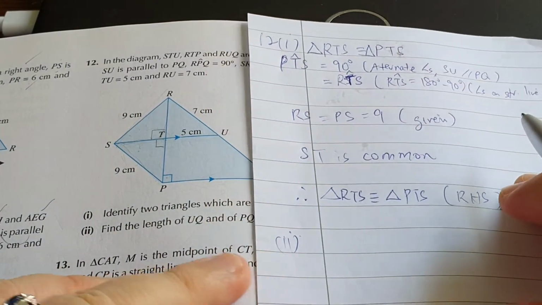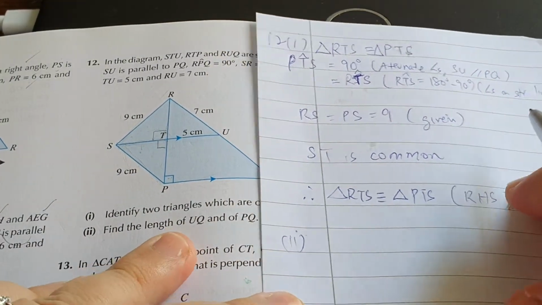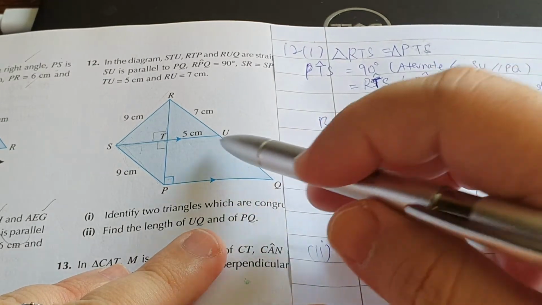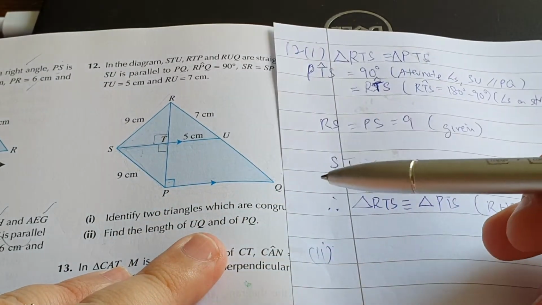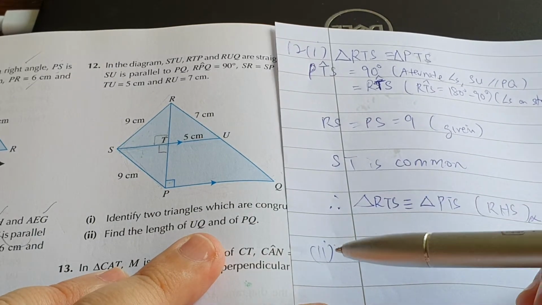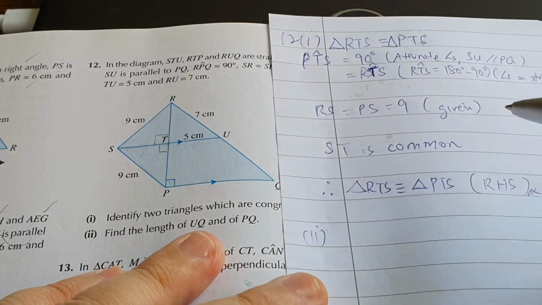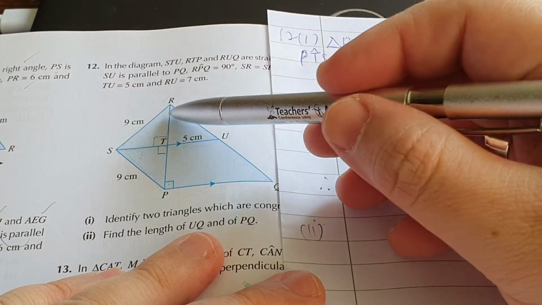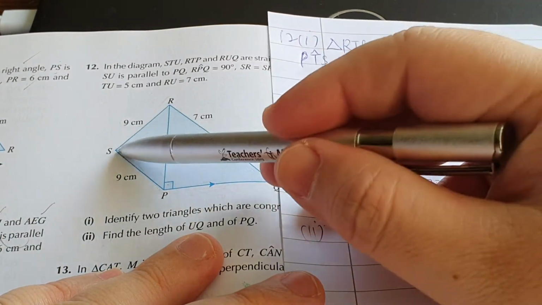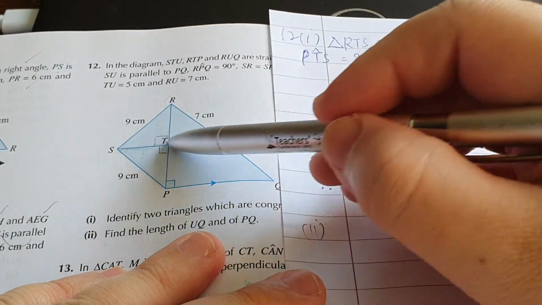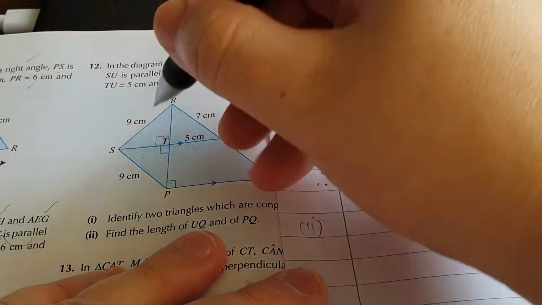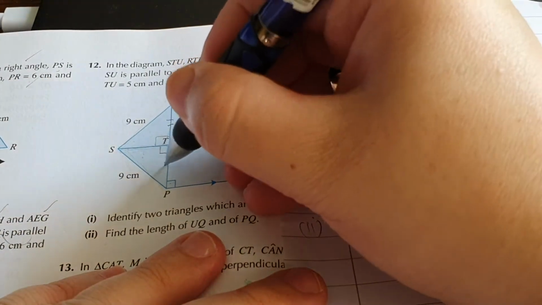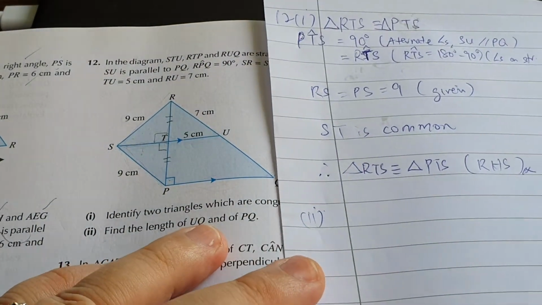Okay, now they want you to find the length of UQ and PQ. Okay, how do you do it? Very simple. You see, this is congruent to this, correct? This is congruent to this. That means this length must be equal to this length. Okay, so you say like that.